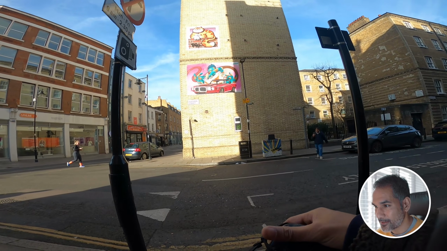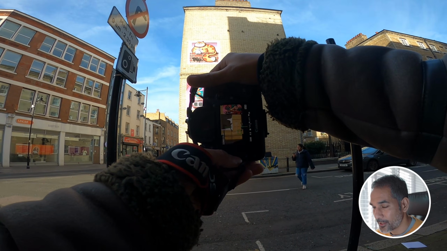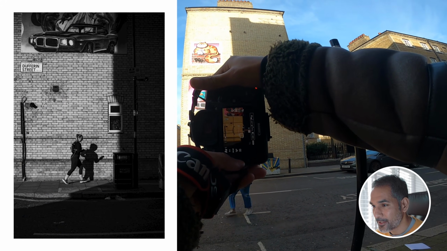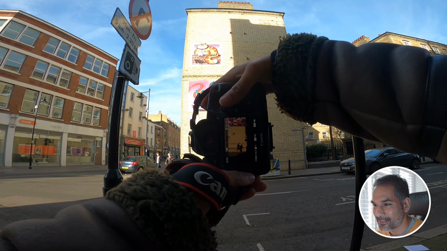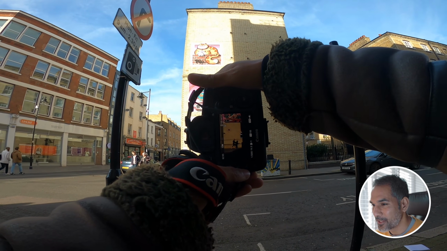So we're around the Moorgate sort of area here, and I'm taking a bit more time because I really like this sort of composition. So I've set up portrait mode. This girl running through the frame, caught her beautifully, running from the light into the shadow. I think that looks really, really cool.